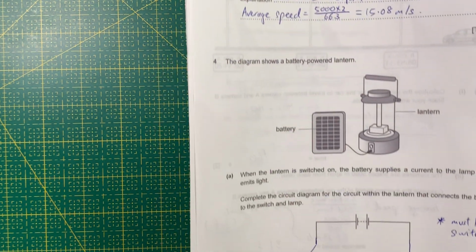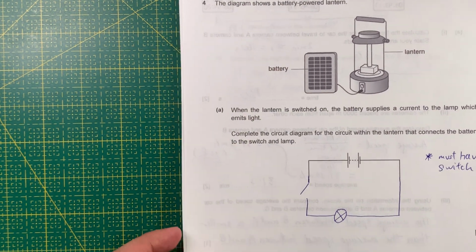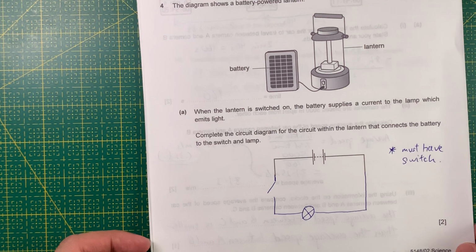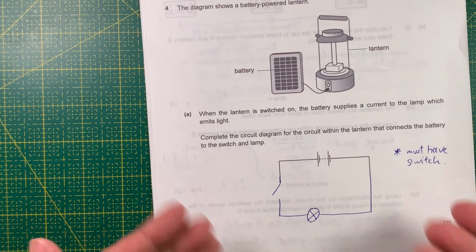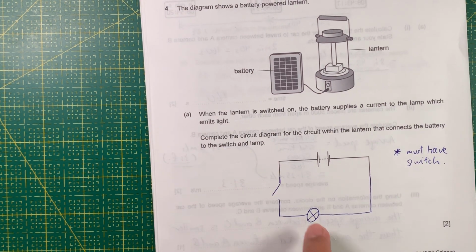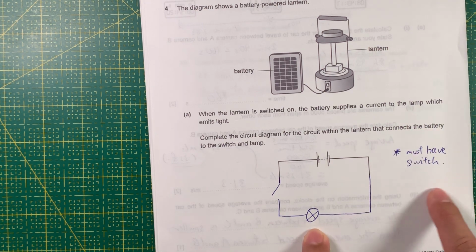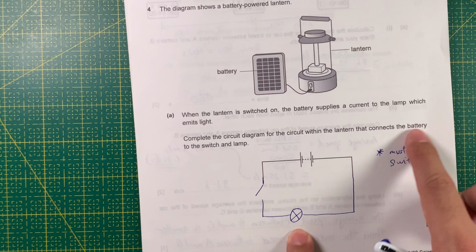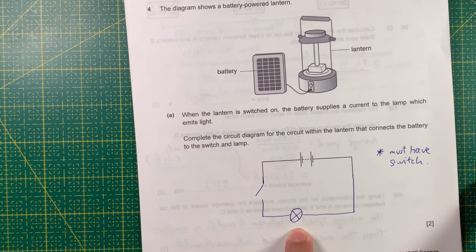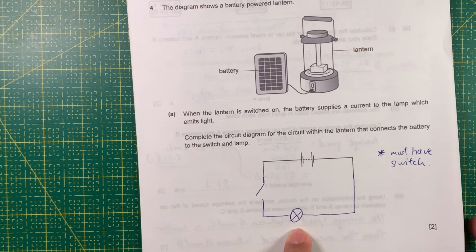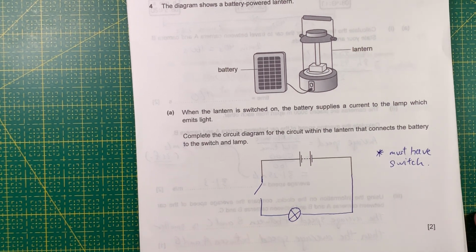Question 4 part A is very straightforward. You just need to draw a simple circuit diagram with a switch and a light bulb or a lamp. Take note, you must have the switch. Without the switch, you will be totally penalized here. This must be in series as well. If it's in parallel, then you have a short circuit.